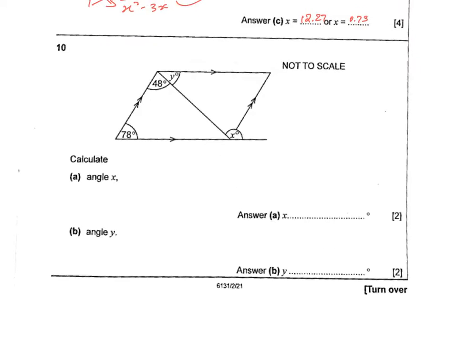Okay, then question 10. Calculate the value of x. Where is x? X is here. Okay, so x, there are two ways you can do that. You either add these two together, okay, get this angle first. If you add these two together, then subtract from 180. You can also say 180 minus 48 minus 78.